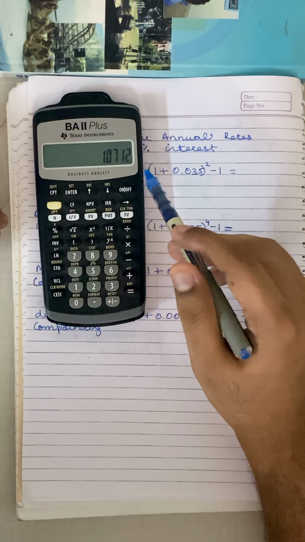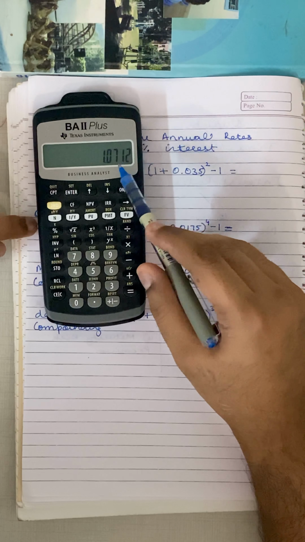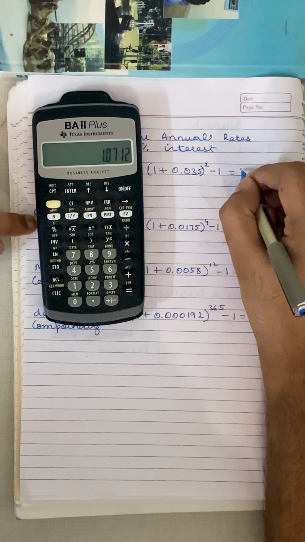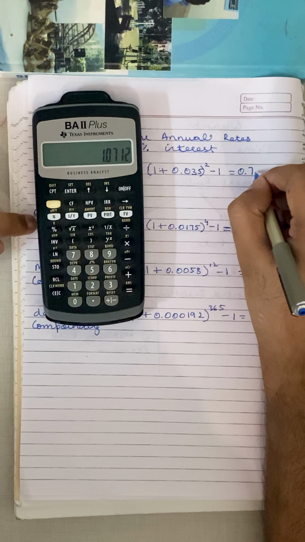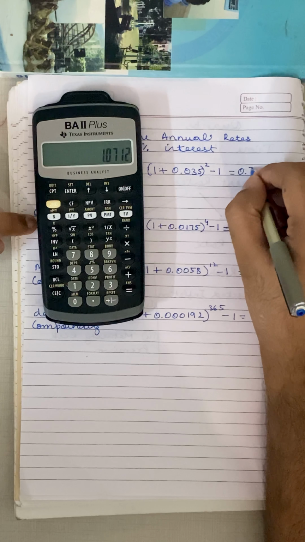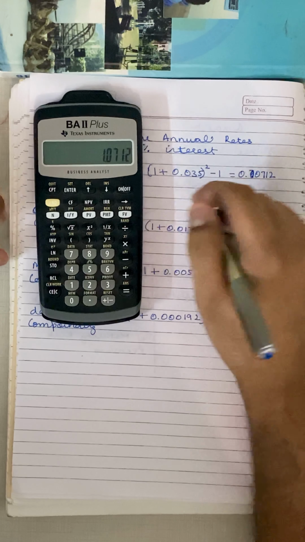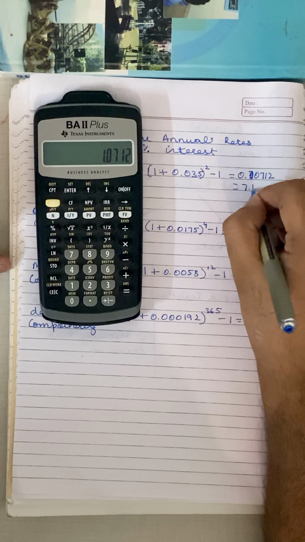So this is 1.0712, and if we minus 1 from it, it would come around 0.0712, that is around 7.12%.